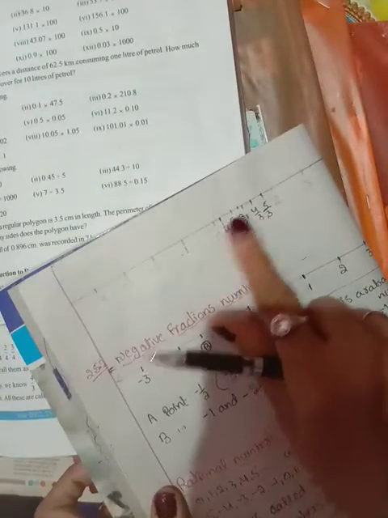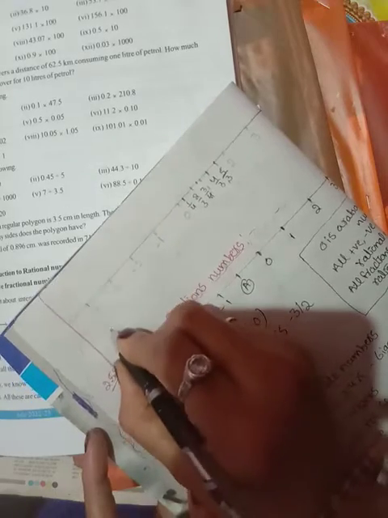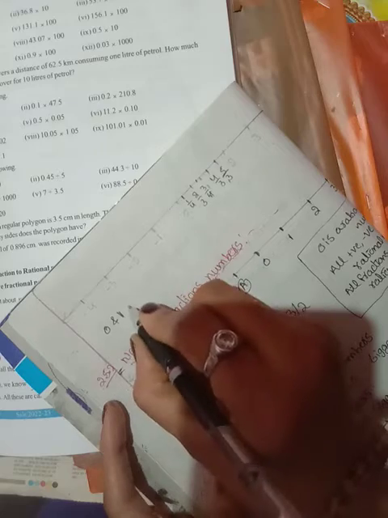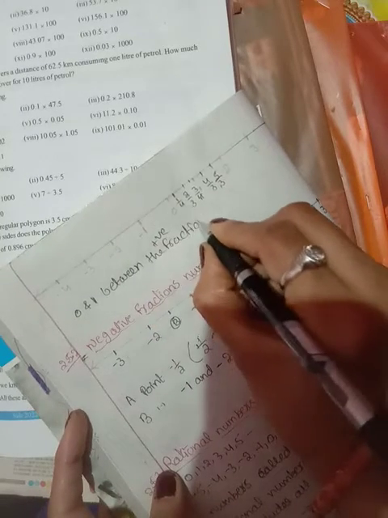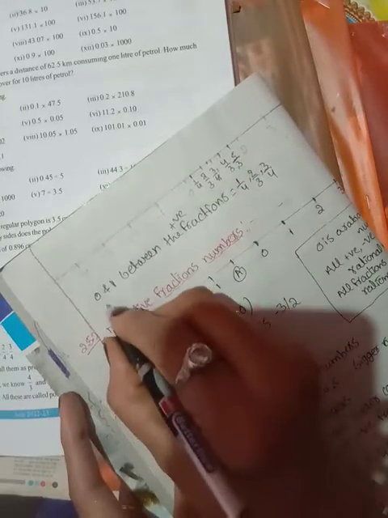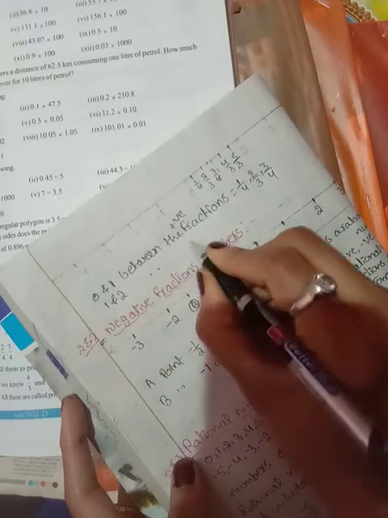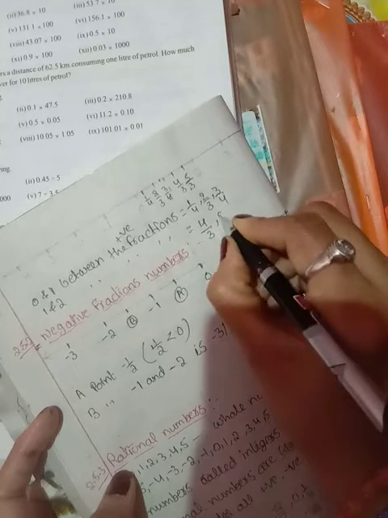All of these are positive fractional numbers; there are no negative fractional numbers here. Between 0 and 1 the positive fractions are 1 by 4, 2 by 4 and 3 by 4. Between 1 and 2 the positive fractions are 4 by 3 and 5 by 3.